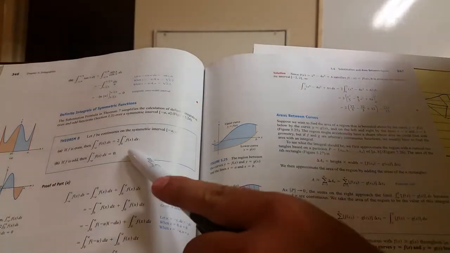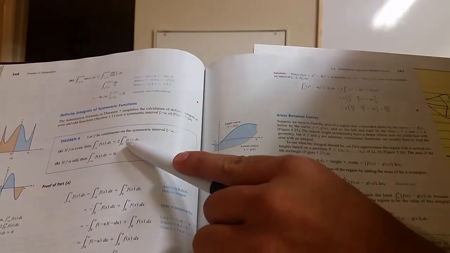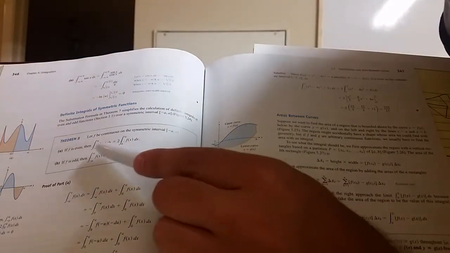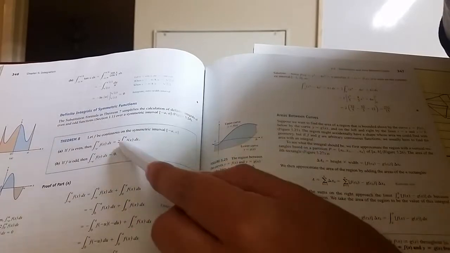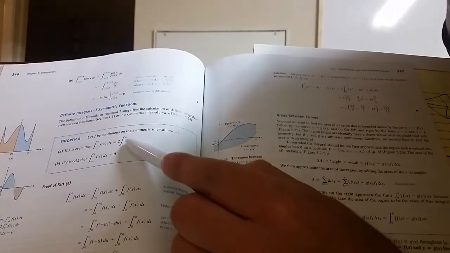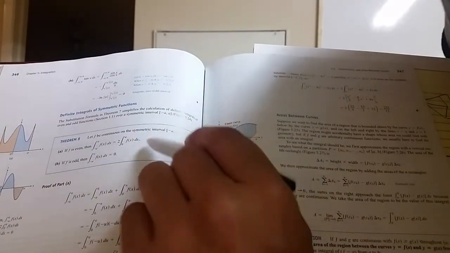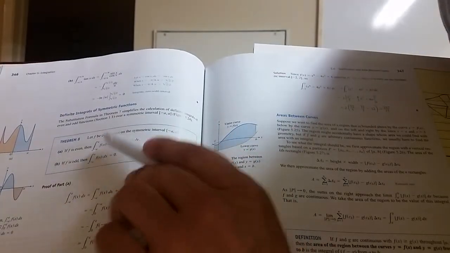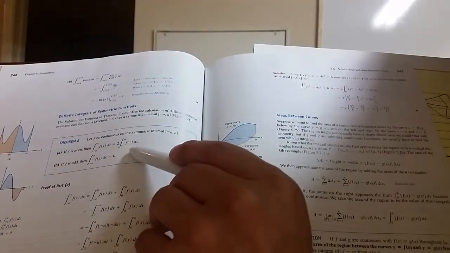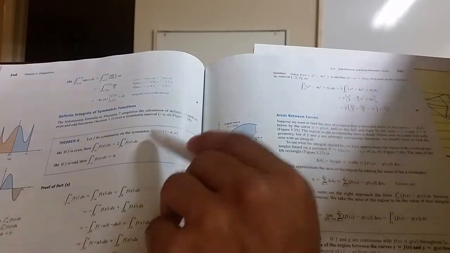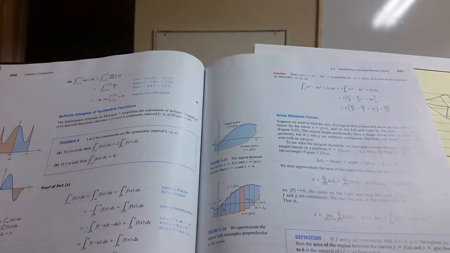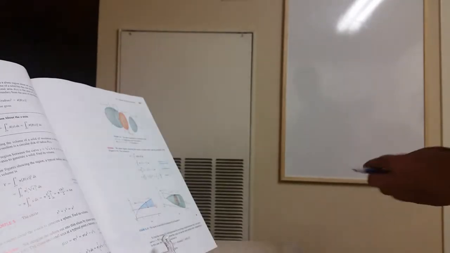So here's the theorem that I was just using with that circle thing. If it is even, then the integral from negative a to a is 2 times the integral from 0 to a. But if it's odd, then from negative a to a, it's just 0. So somehow I still don't feel like that's right. I think I'm going to work this one on the board just one more time.